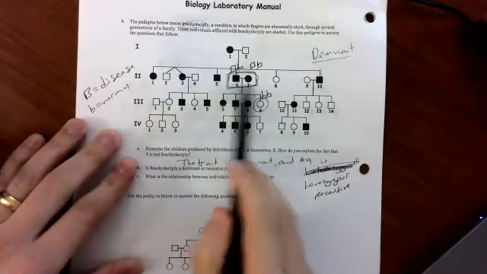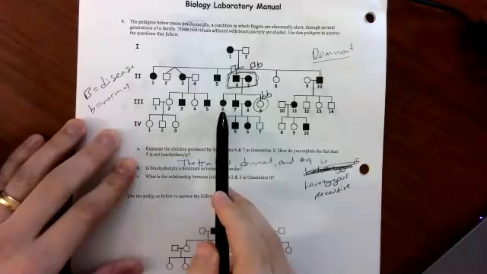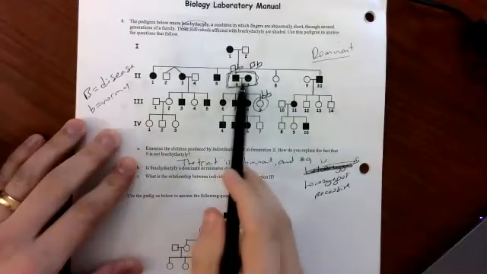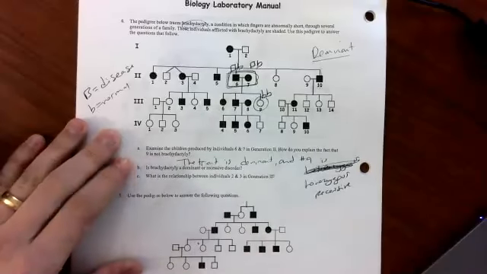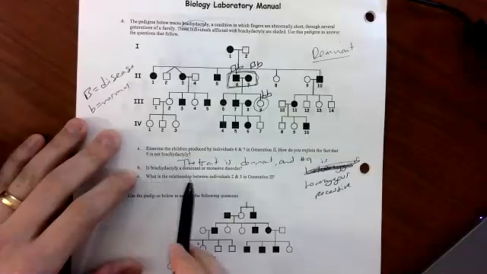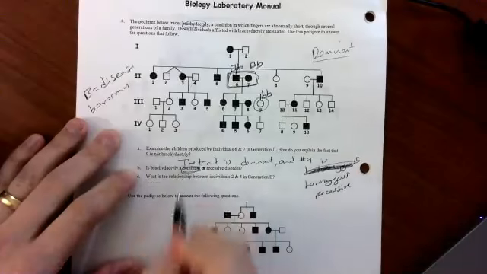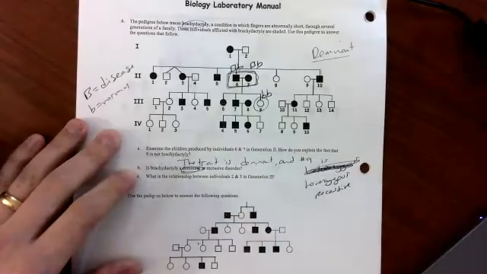Again, if this trait was recessive, 6, 7, and 9 would all have the disease, because with two recessive parents, all their kids had to be recessive and have the disease. Is brachydactyly a dominant or recessive disorder? We just answered that question. It is a dominant disorder.